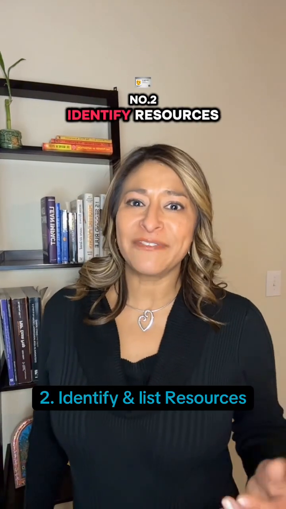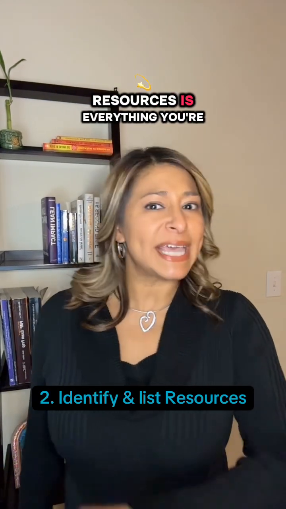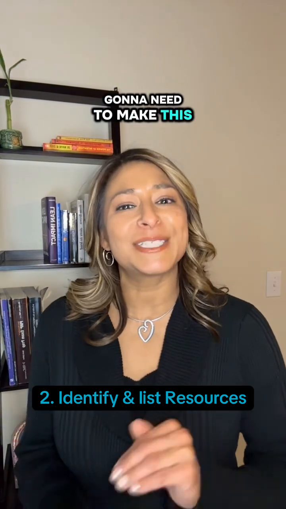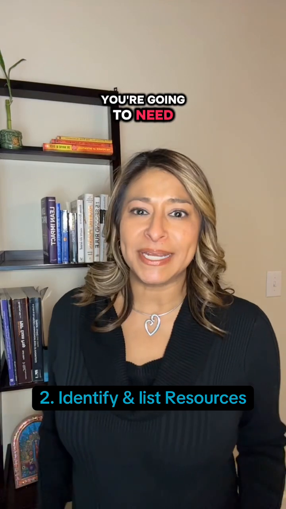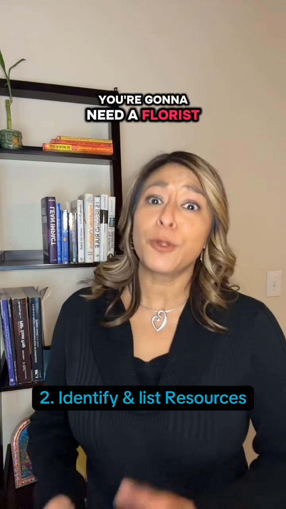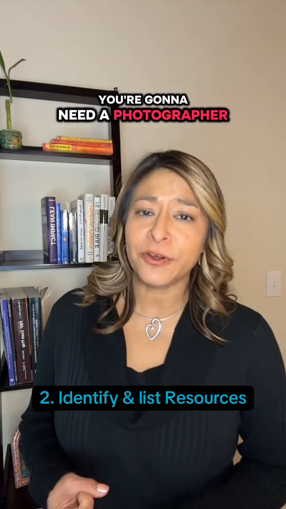Number two, identify resources. Resources is everything you're going to need to make this project happen. So in the example of the wedding, you're going to need a venue, you're going to need a florist, you're going to need a photographer, you're going to need some type of a catering business, right? So you're going to want to identify all of the different resources that you're going to need in order to pull off this project successfully.